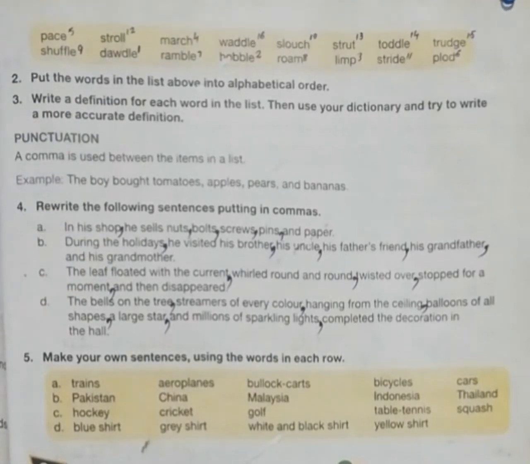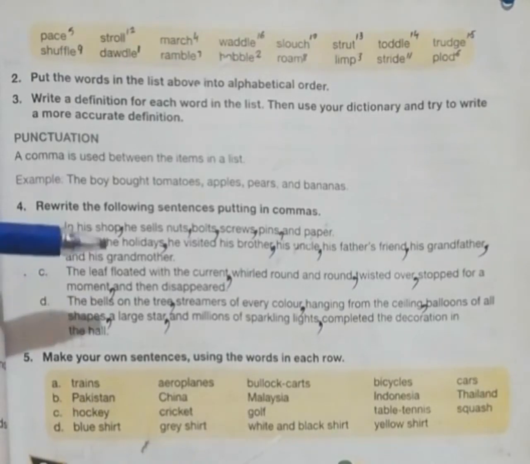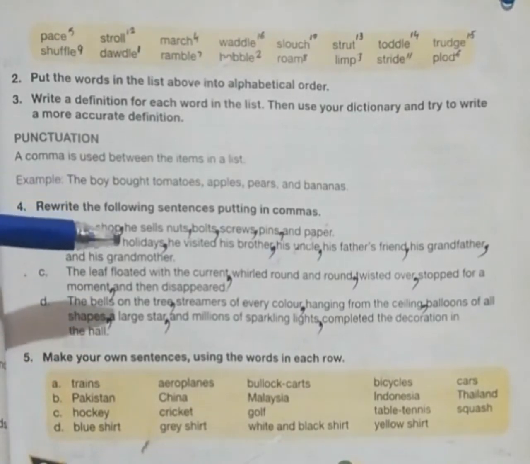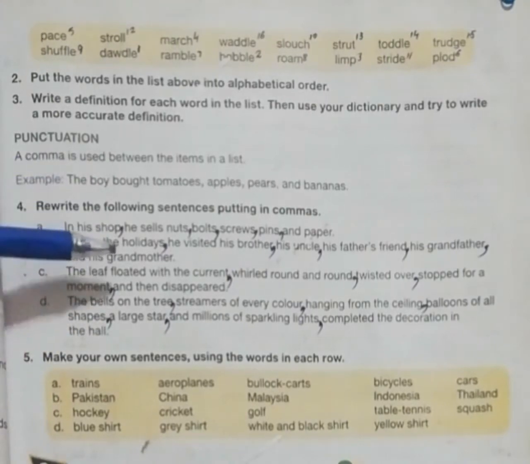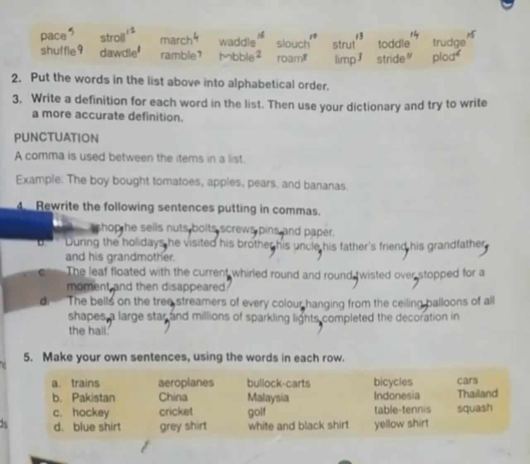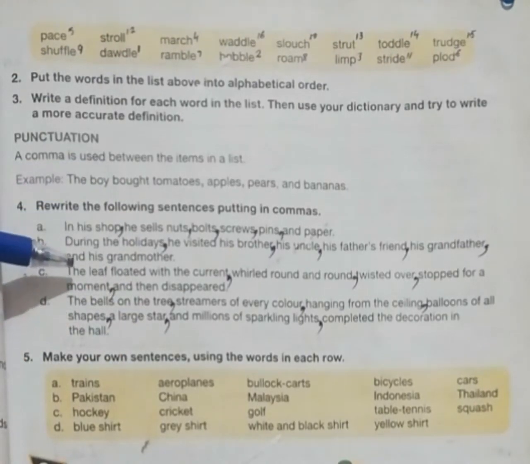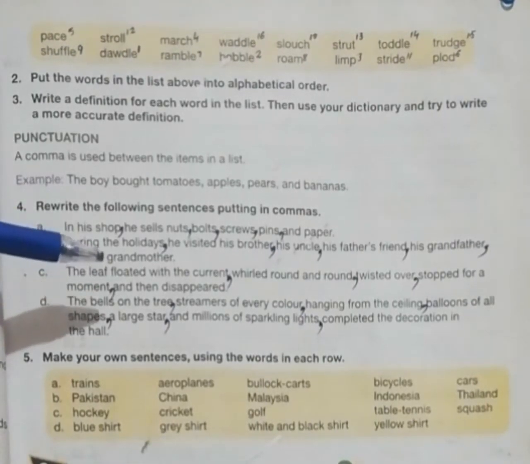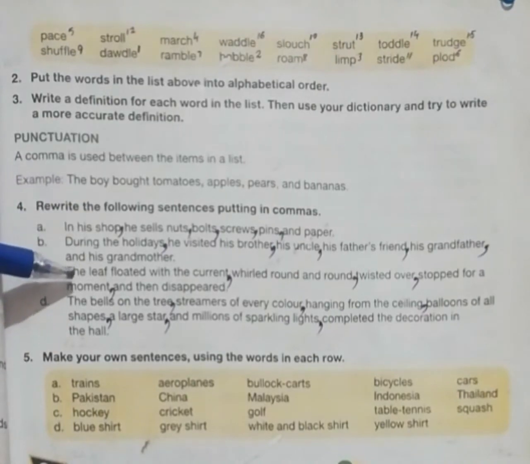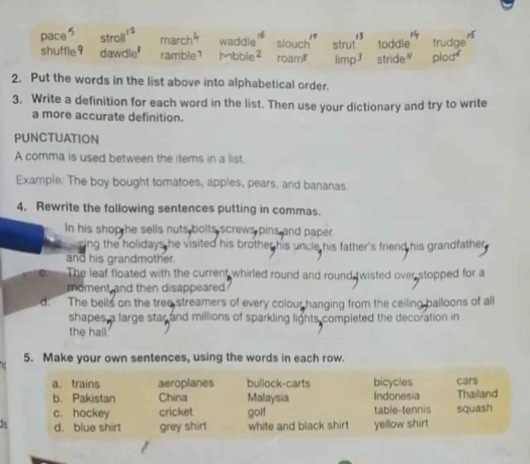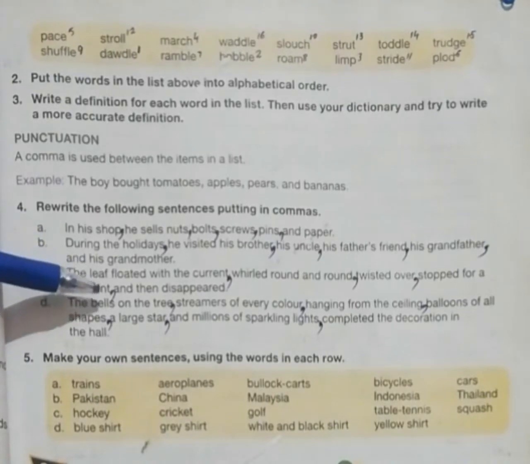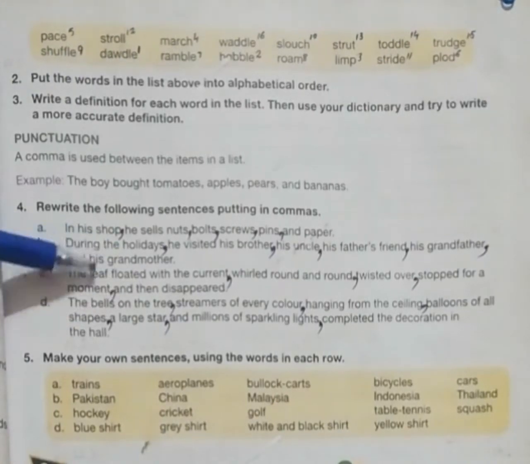In third sentence we have the leaf floated with the current, whirled around and round, twisted over. So we have different manners of the floating of the leaf. Twisted over, like stopped for a moment and then disappeared. So we have put the commas between the manners of floating the leaf.